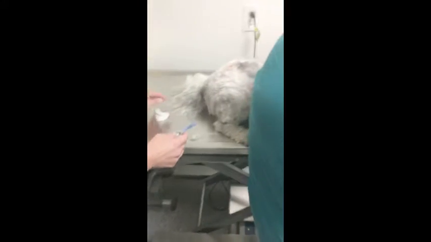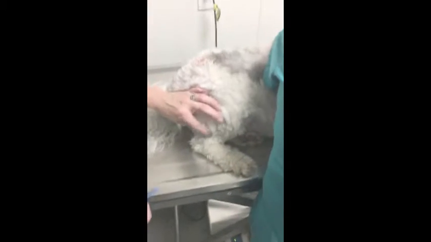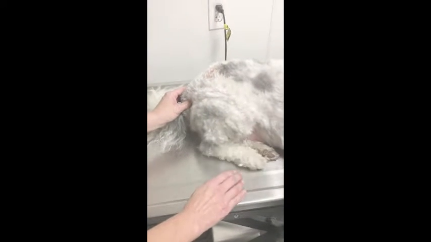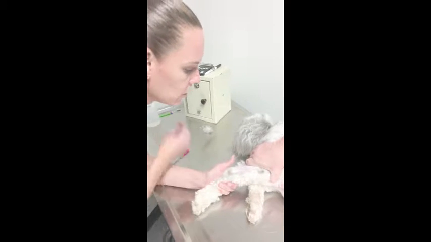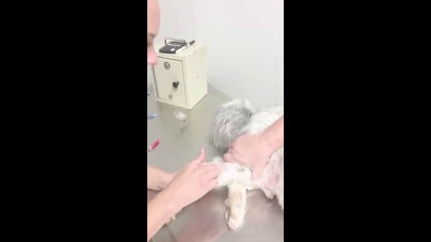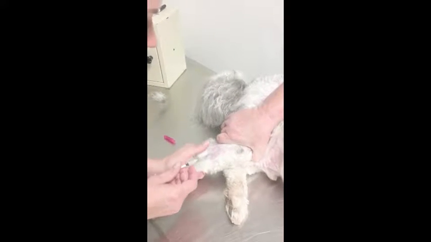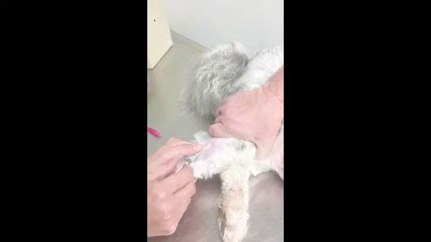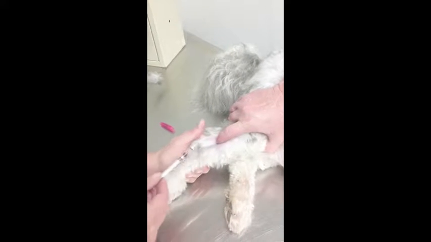Okay, I'm going to go to my lateral saphenous vein. Hold still. I see it right there. He's a good boy. There's that blood draw. Good.